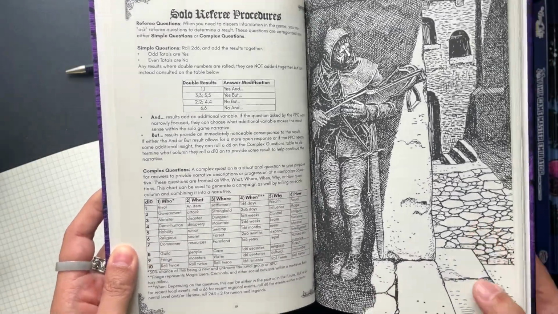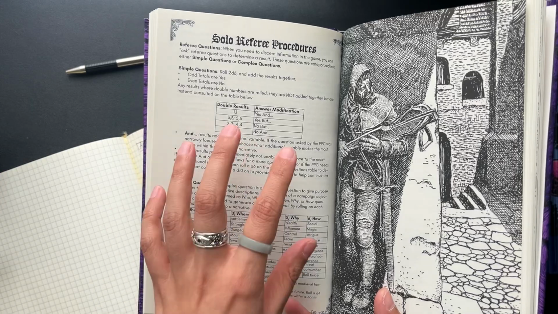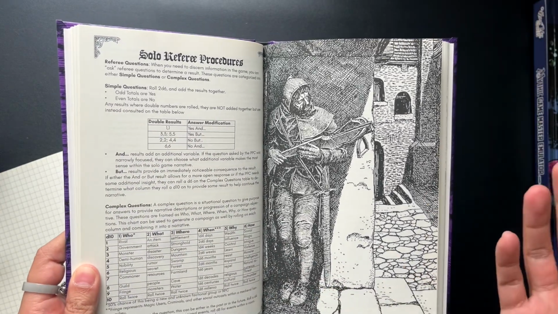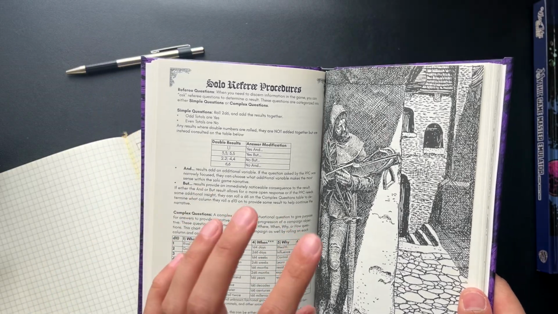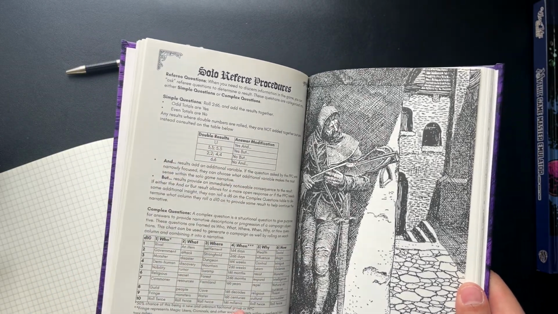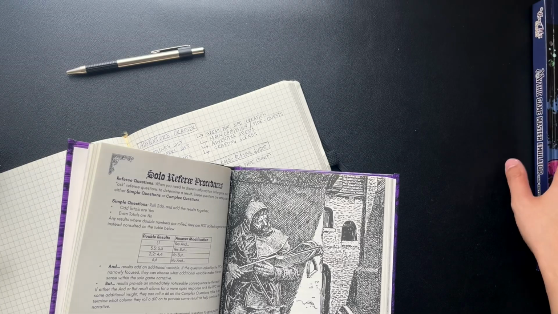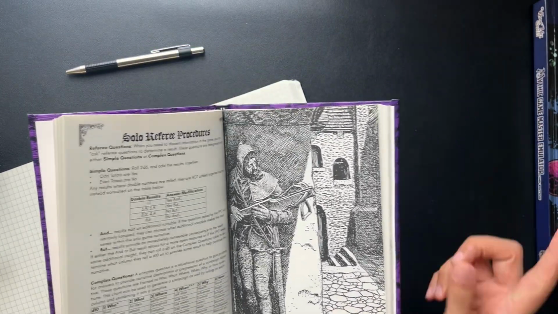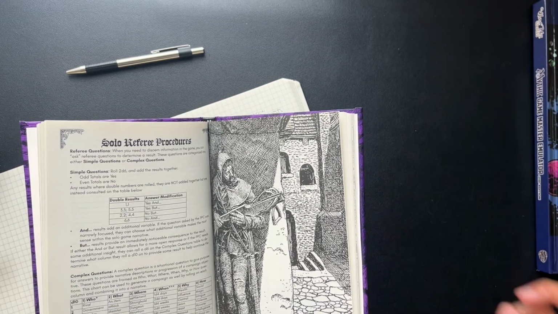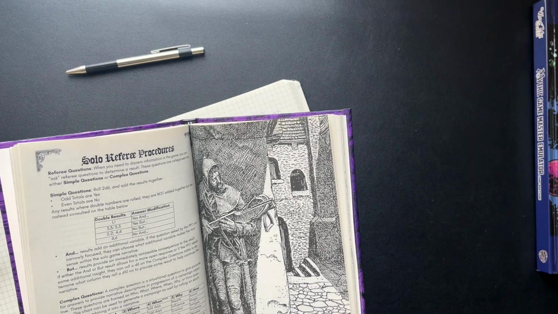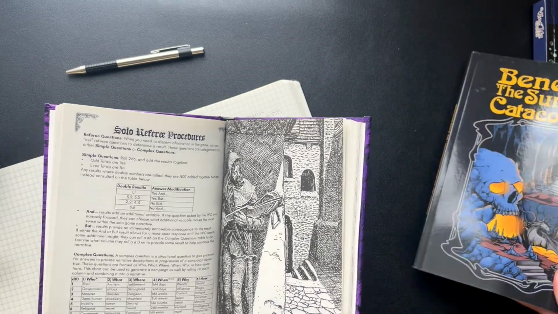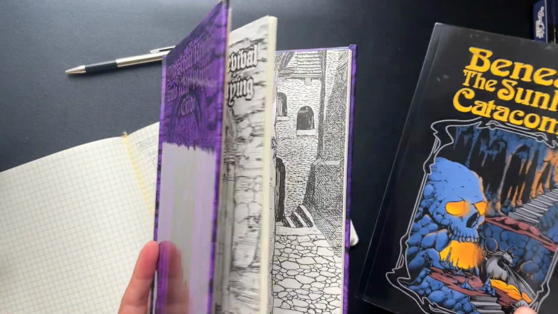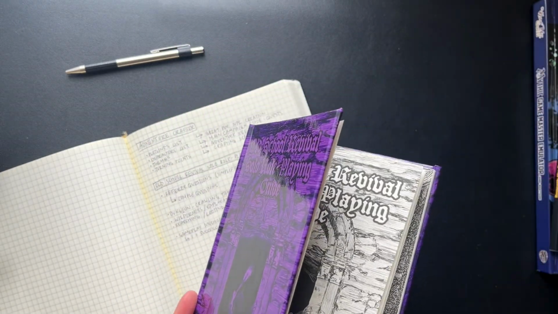So there are so many ways for you to use the simple and complex questions tables for your adventure. I've been using this a lot more than my Mythic one for my OSR campaigns. I'm using the system Beneath the Sunken Catacombs, so I'm actually using this system with this, and it's been really great using both of these together.